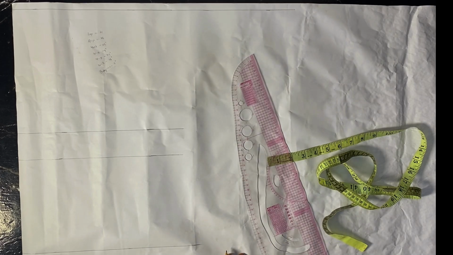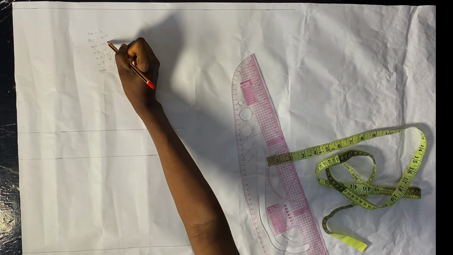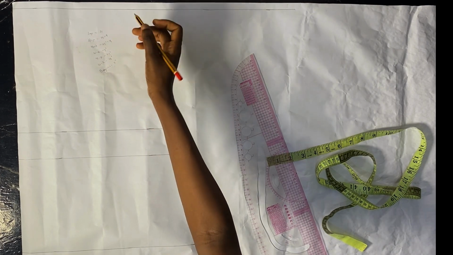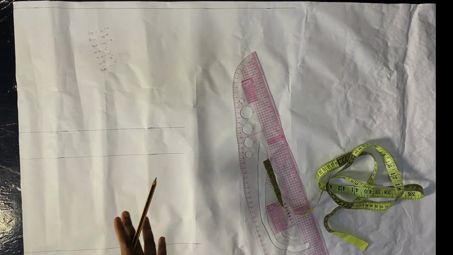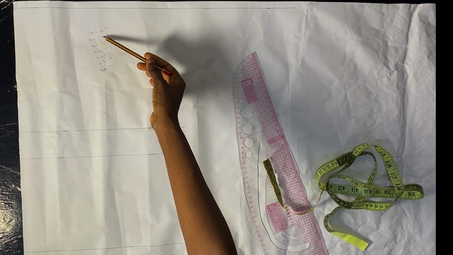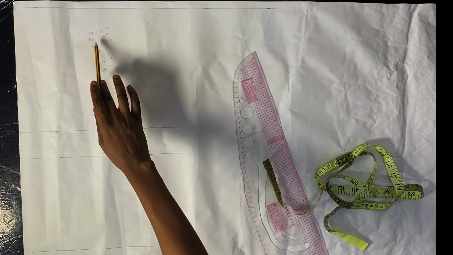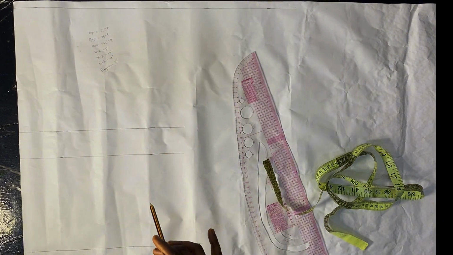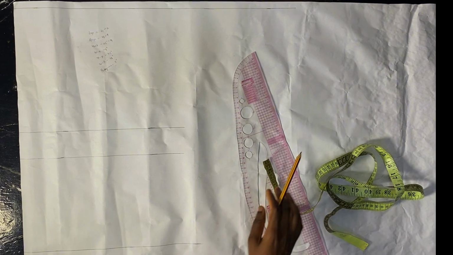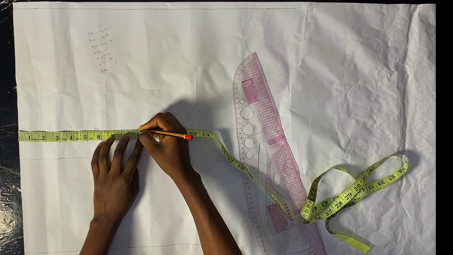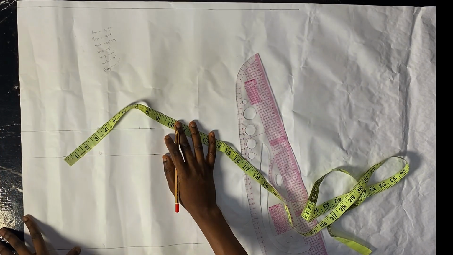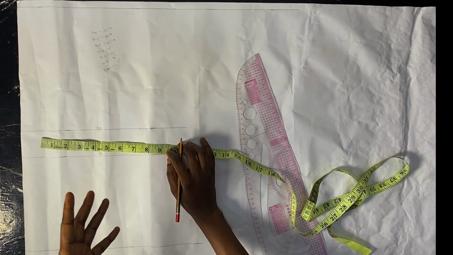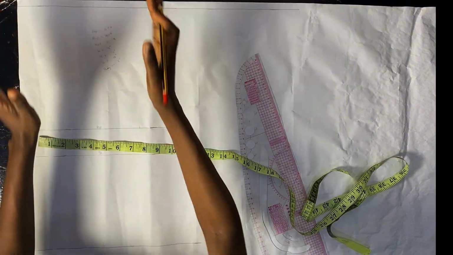So I'm dividing my hips by 4, I'm dividing my waist by 4, and I'll be dividing my lap by 2. I hope you got that. I will start inputting my measurements, starting with my hips. My hips is 35 divided by 4, that's about 8.75. Remember I said this part of my paper is the side of my trouser, the side of my tights. I'm going to mark that result all the way to my waistline. I hope you understand.